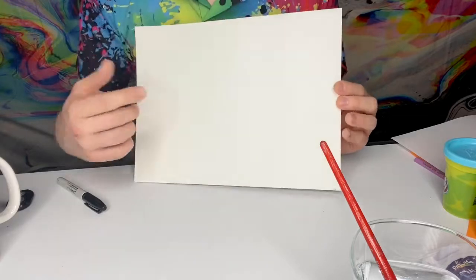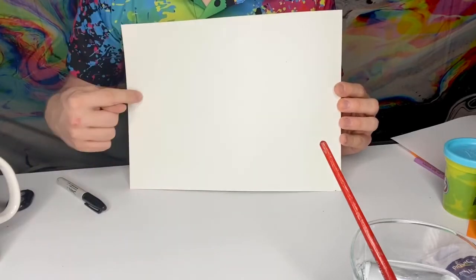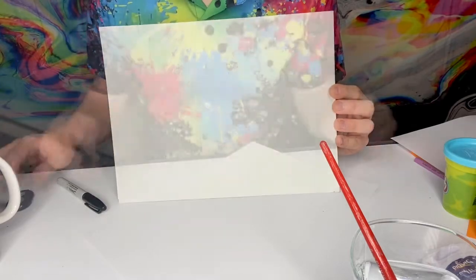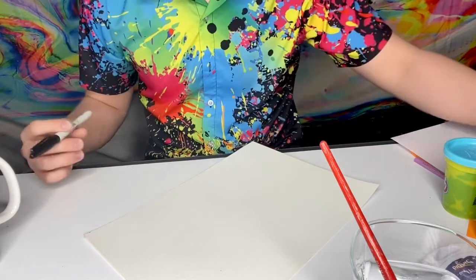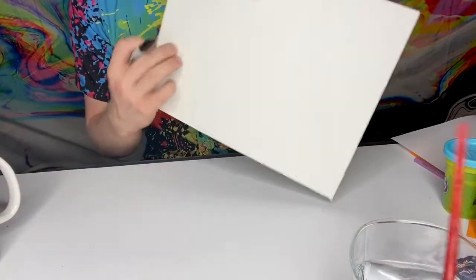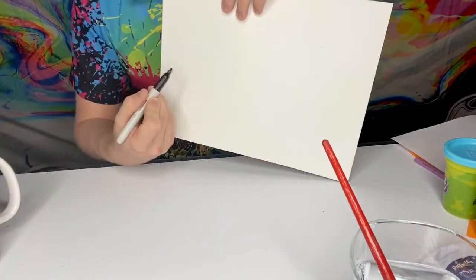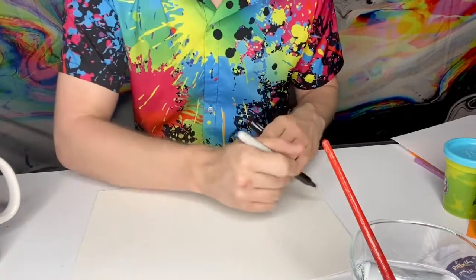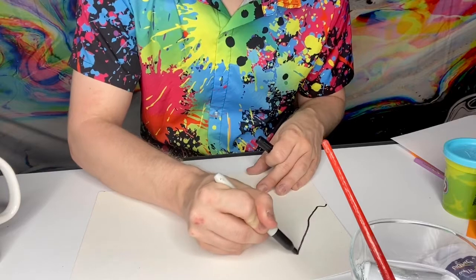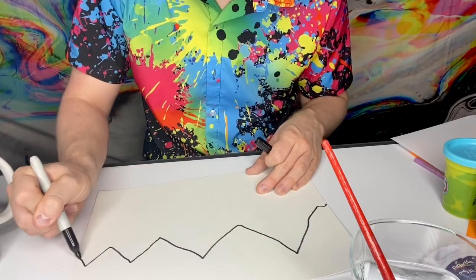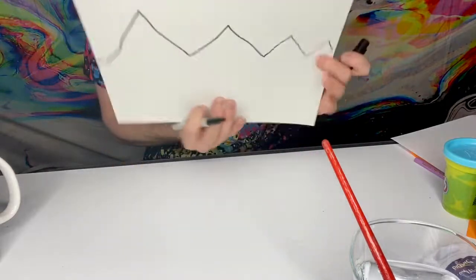So remember, I'm going to make a horizon that shows where the sky and the land meet. So think about what type of landscape it is. Could it be a mountain? Is it a desert? Should I draw more of a flat line, or could I make it more interesting and do maybe a mountain? I think I'm going to try doing a mountain. I'm using a Sharpie to draw this. You could use pencil if you wanted to. So I got some mountains in there.